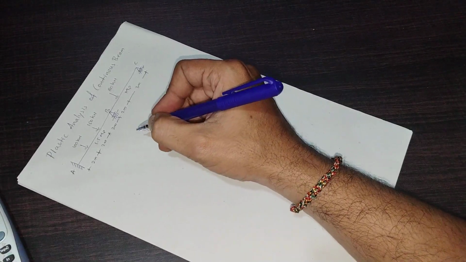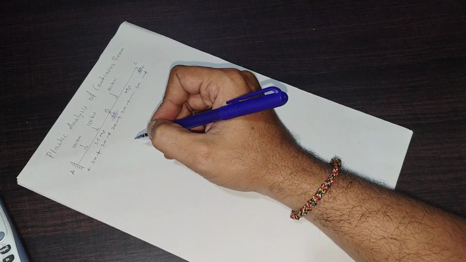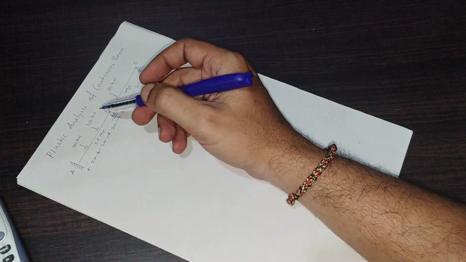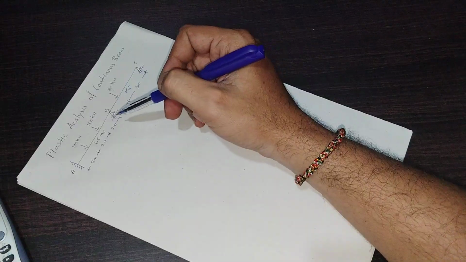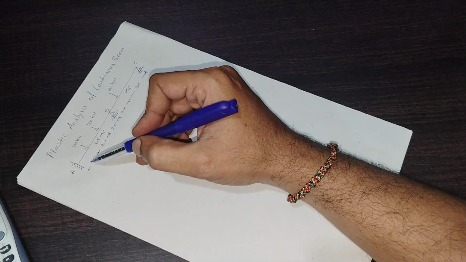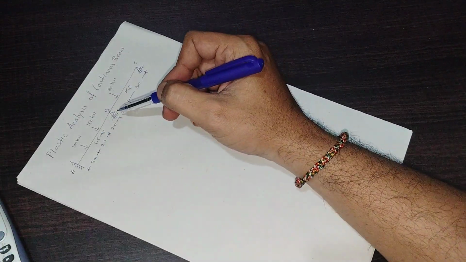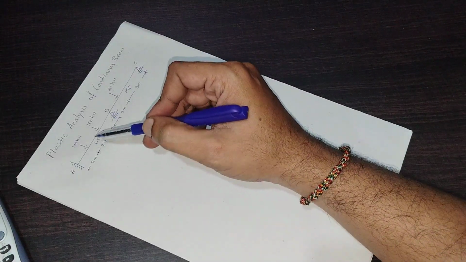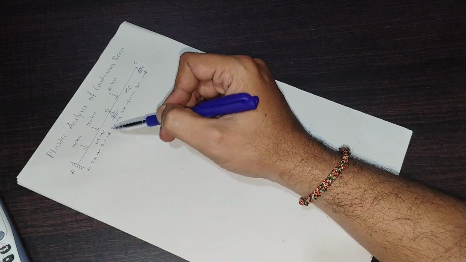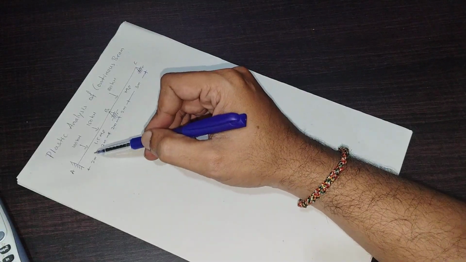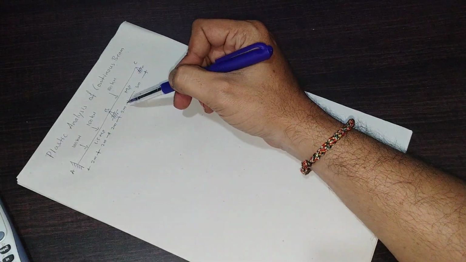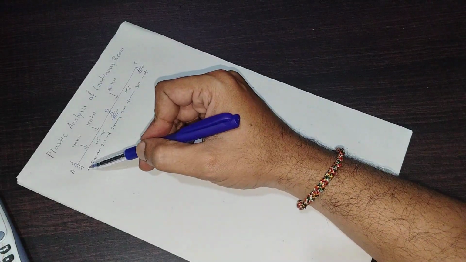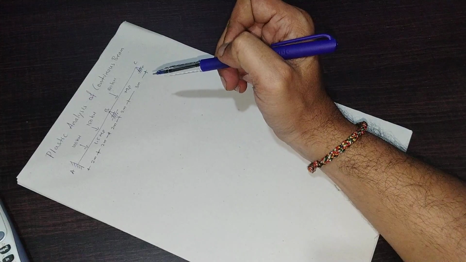Hello viewers. In this session, I would like to discuss the plastic analysis of the continuous beam. For the example, I have taken this beam. The beam has two spans and three concentrated loads. Each concentrated load is acting at a 2 meter distance on the span AB, and it is 2 meter from the support B. And one end is fixed, the other two are simply supported.